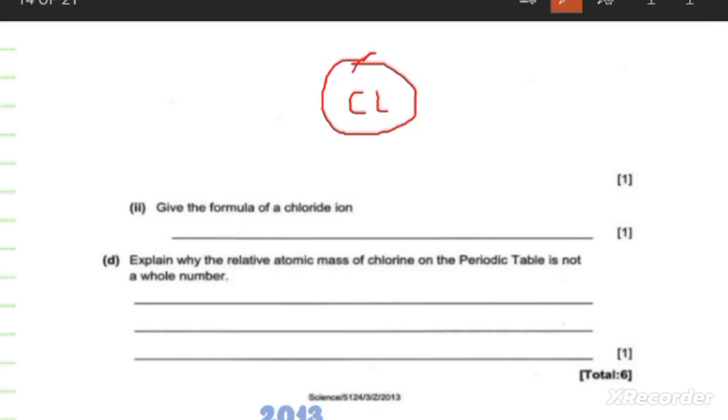So the first two electrons are found in the first shell. The next 8 electrons are found in the second shell.